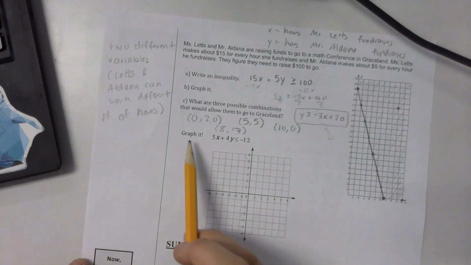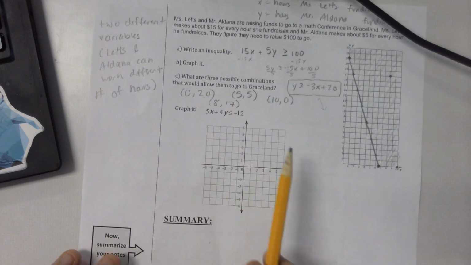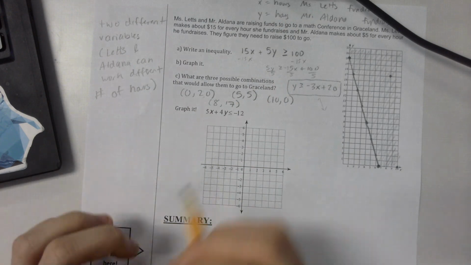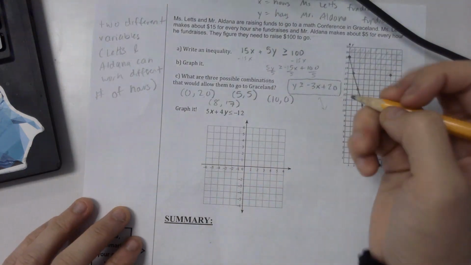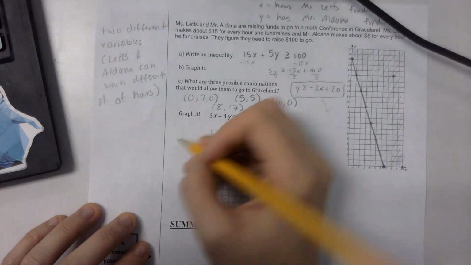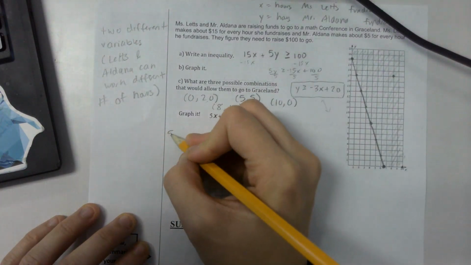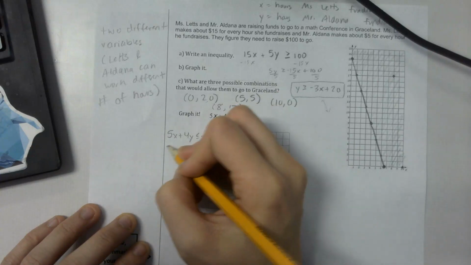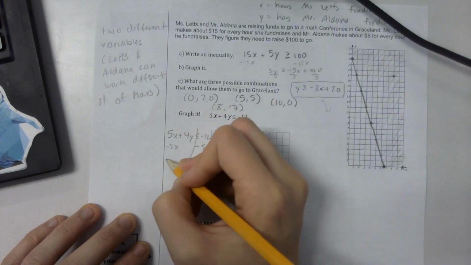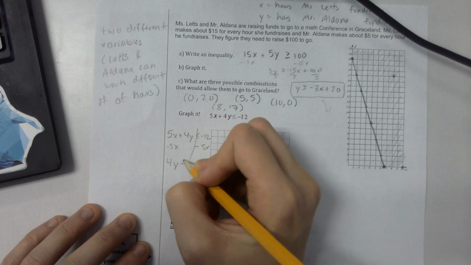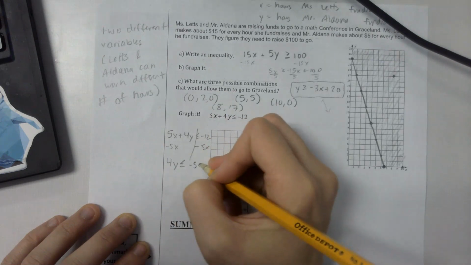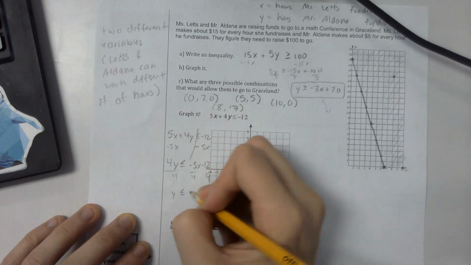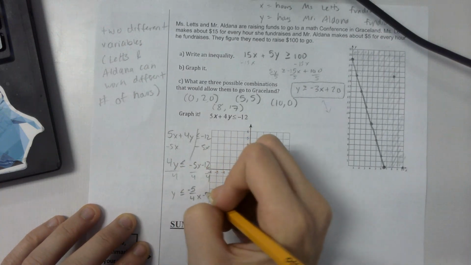All right, one final one. I want you to pause the video and graph this and then check back and see if you got it. So pause the video. And if you're back, we are going to slope-intercept. So I'm going to do it over here. 5x plus 4y is less than or equal to negative 12. Subtract 5x from both sides. We have 4y is less than or equal to negative 5x minus 12, divided by 4. y is less than or equal to negative 5 over 4x minus 3.